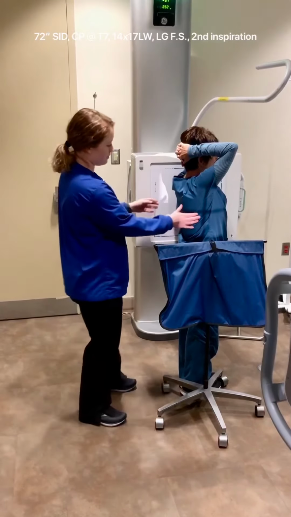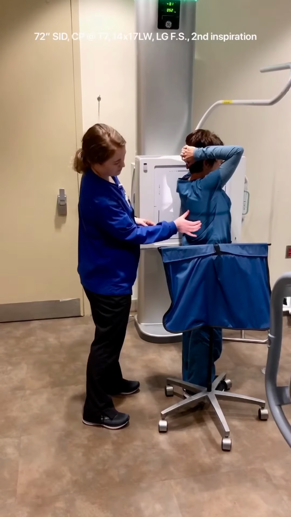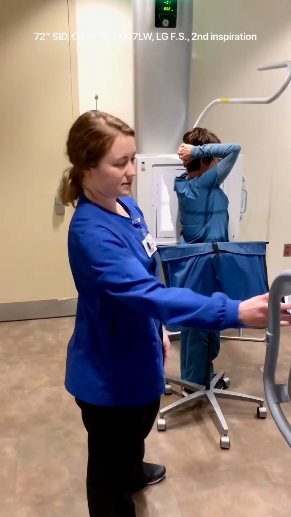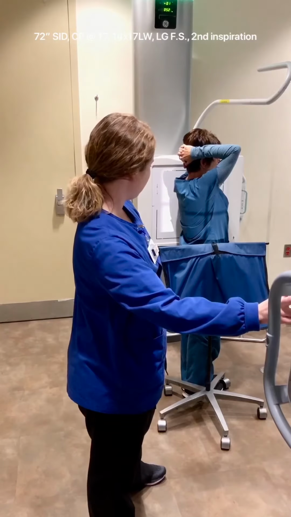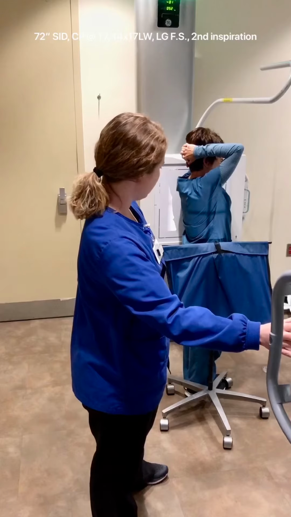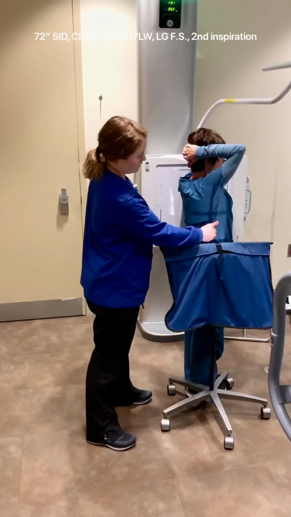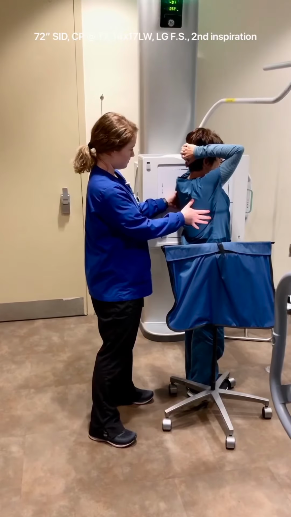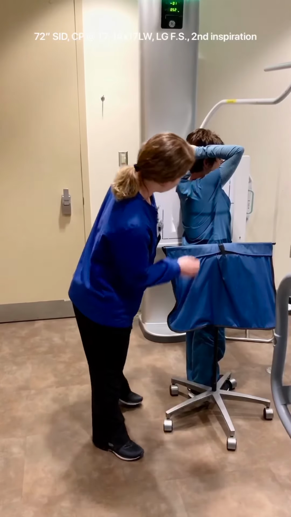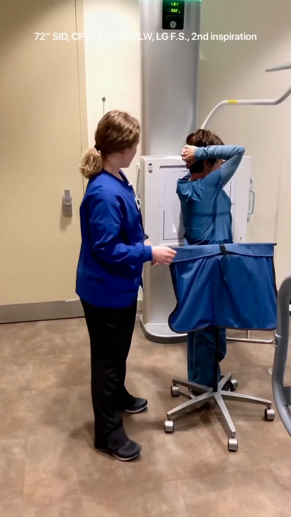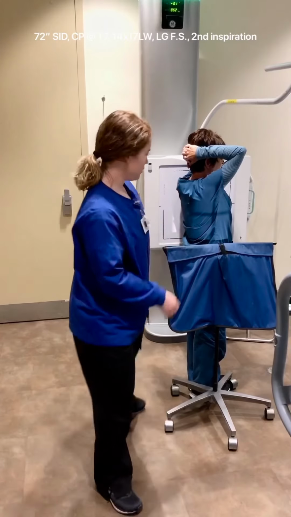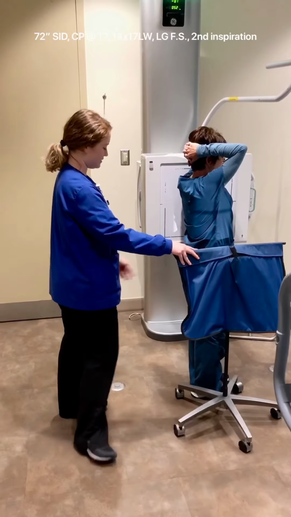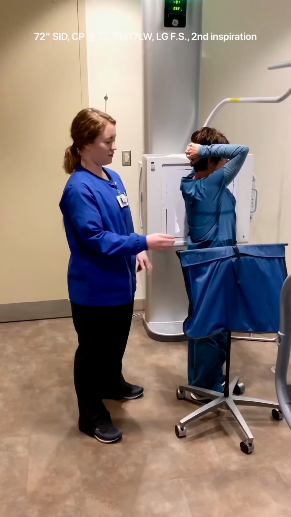You still are centering at her inferior angle of the scapula. She's about in the same spot, so we won't need to bring it down. Then you want to collimate in as much as you can, and you want to center the vertical line to her mid-coronal plane. Make sure there's no rotation. Make sure she's standing shoulder width apart. Please step your feet up, so then you don't have any motion.